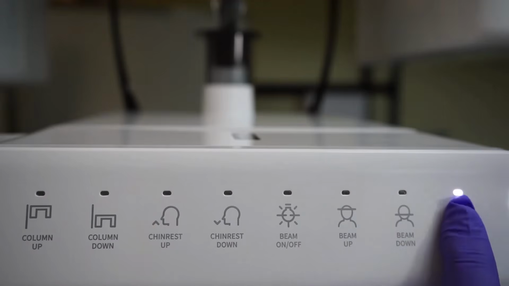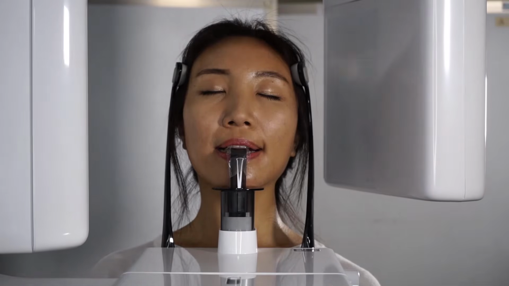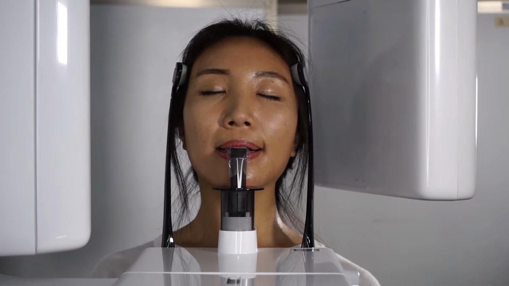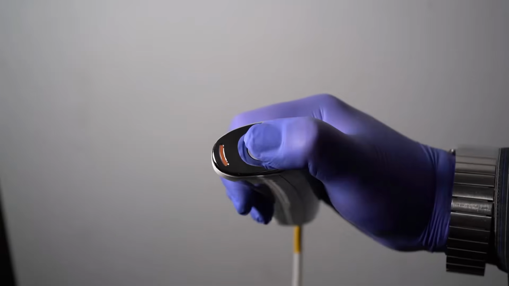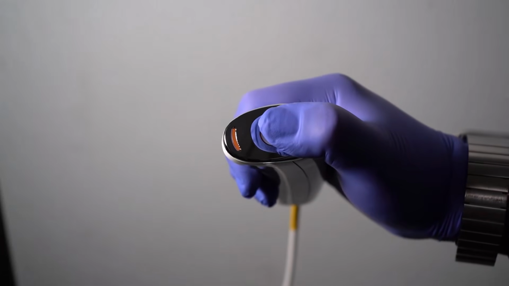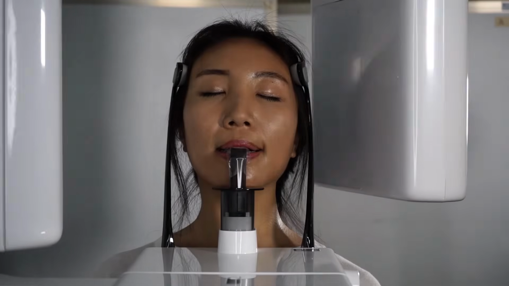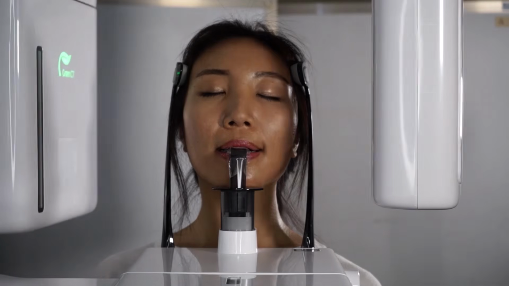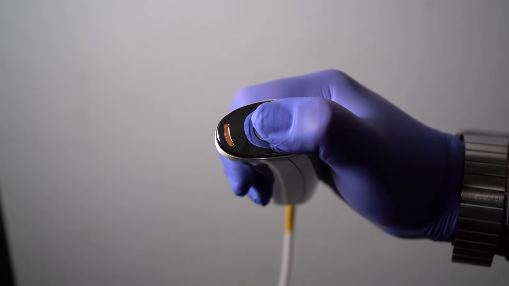Once completed, we can hit the Ready Return button on the front panel of the unit and the machine will rotate to capture position. Have patient close their lips, tongue at rest, and eyes closed. Hold the button on your acquisition trigger switch, which will turn yellow when exposing. Note, it is extremely important that the patient stay as still as possible during image acquisition, as this will affect your image quality. Hold the button until the image acquisition is fully complete.